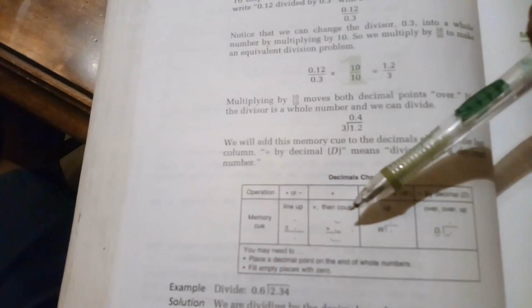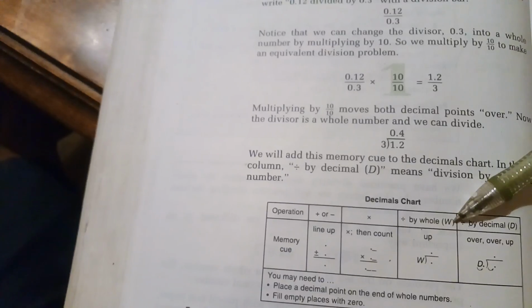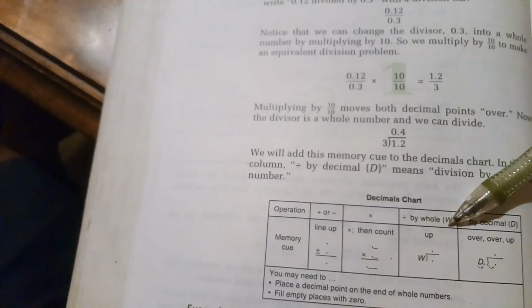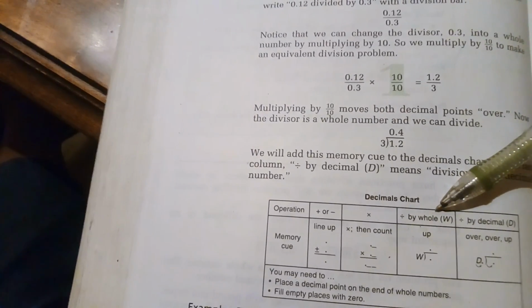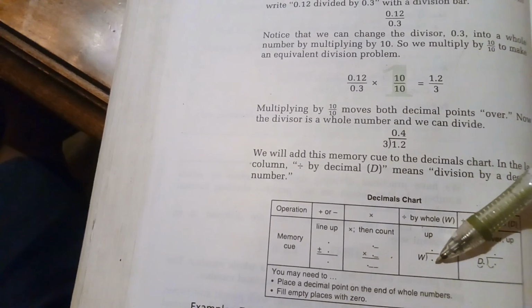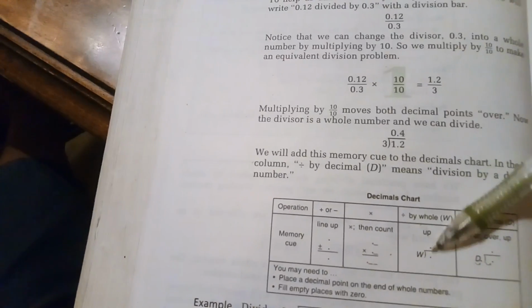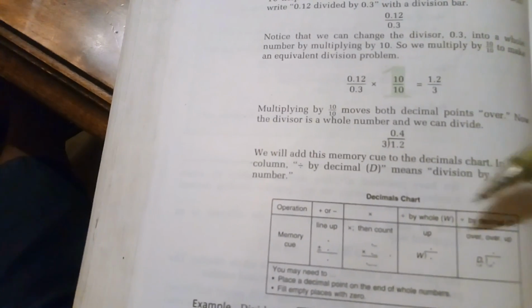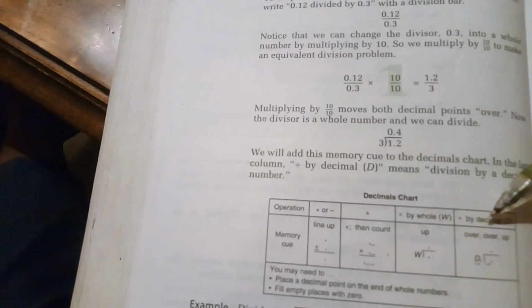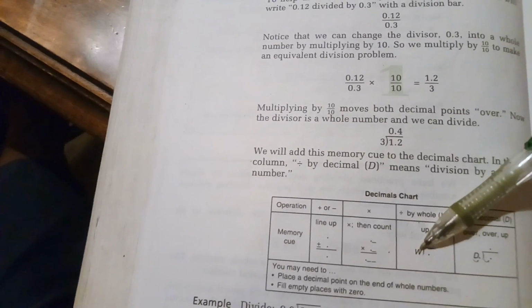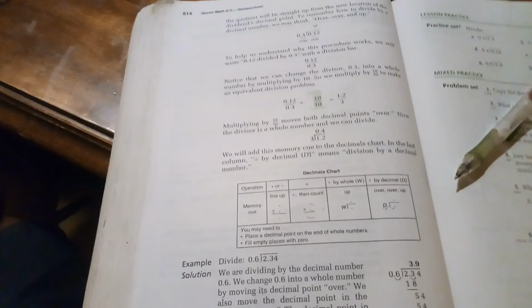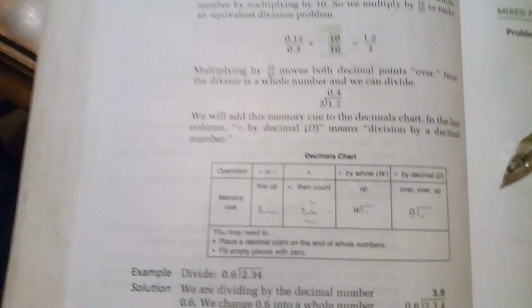Does that make sense? Hope so. Ask me any questions you may have. Okay, again, when you're dividing, you line up your decimals and you divide by a whole number. Make sure you line up your decimals as you divide.